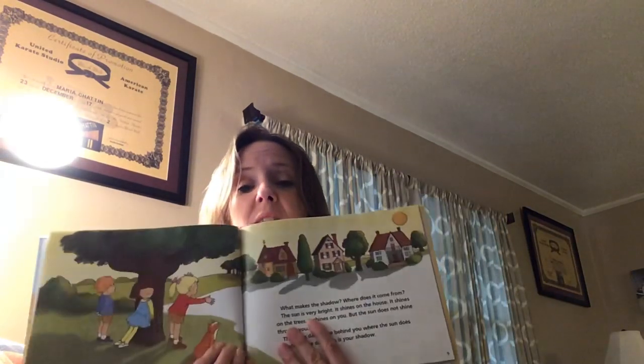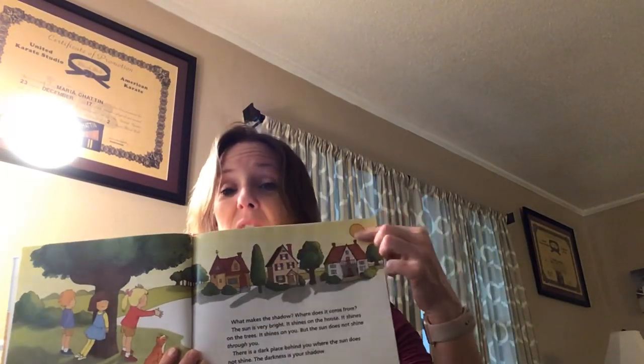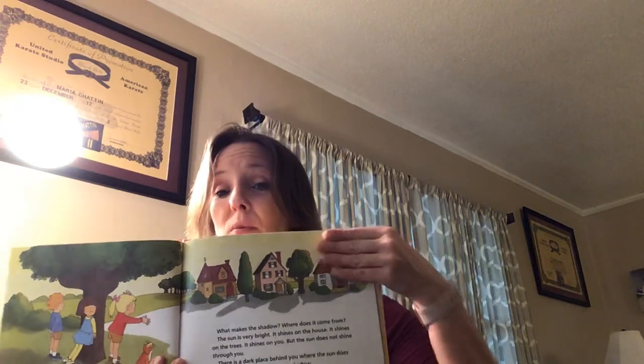So I like the detail of the sun shines through things, and sometimes it doesn't shine through, it stops it. That means the houses are what? They're opaque, right? They're not transparent or translucent, but they are opaque.